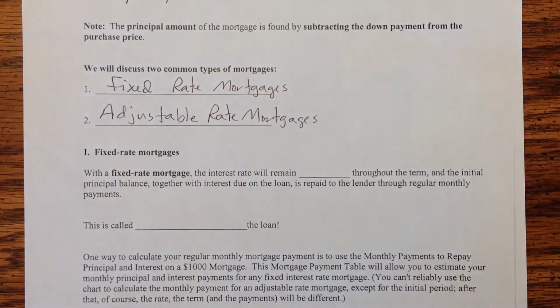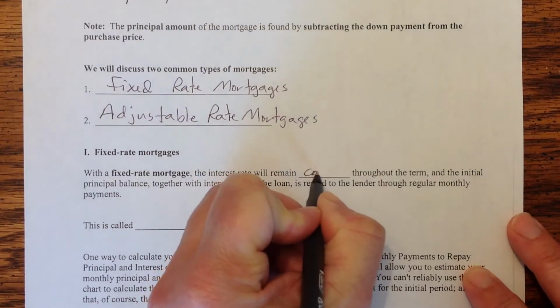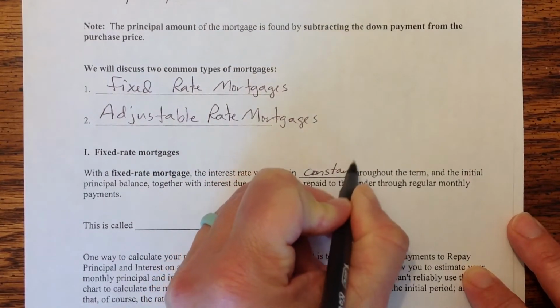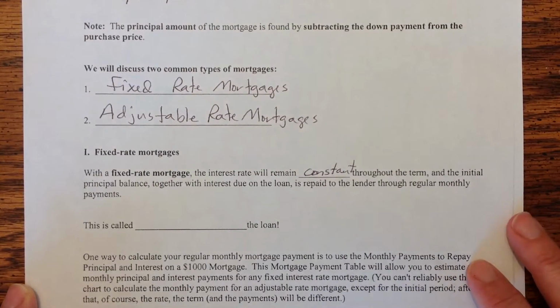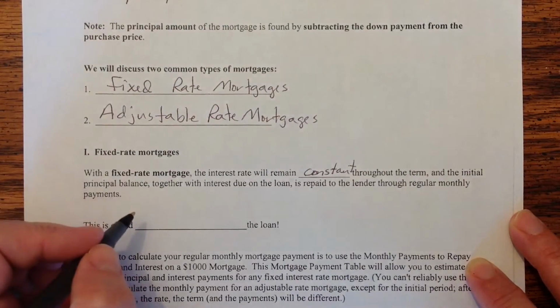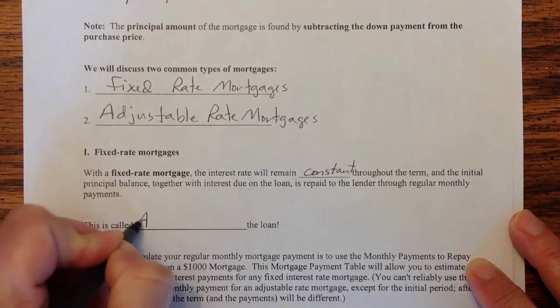So to begin, fixed rate mortgages. With the fixed rate mortgage, the interest rate will remain constant or fixed throughout the term of the loan. So whatever interest rate you begin with will remain throughout the whole period of the loan. Then they create a timeline for your payments, and they show you how much of each payment goes towards principal and how much will go towards interest. And this is called amortizing the loan.